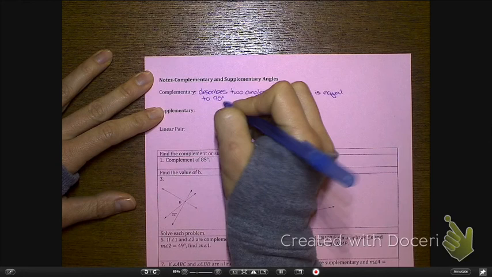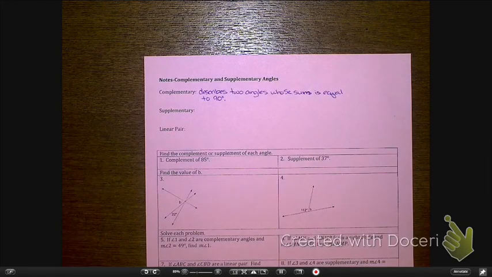Okay? So it's two angles that add up to 90 degrees. If I take the measure of one, the measure of the other, and I add them together, it's 90 degrees. That's what a complementary angle is.